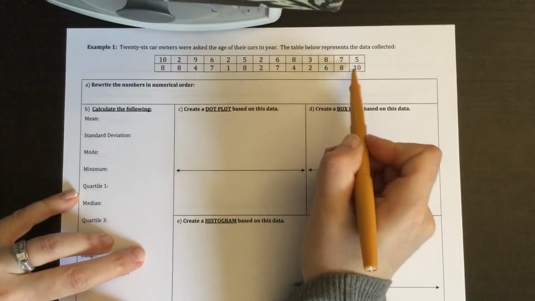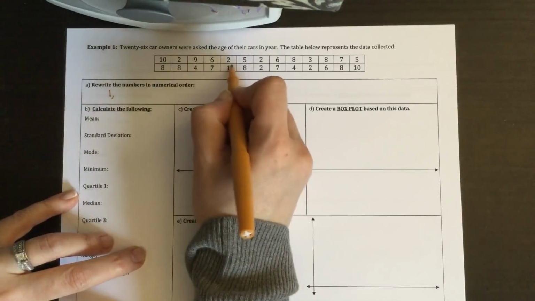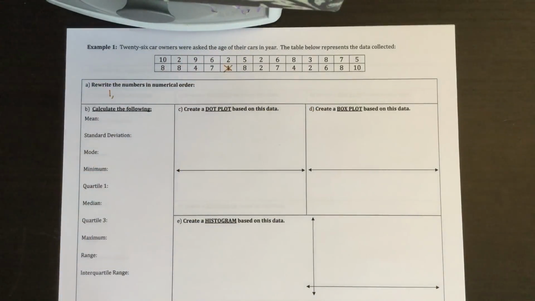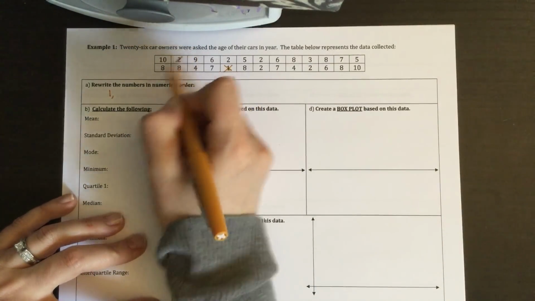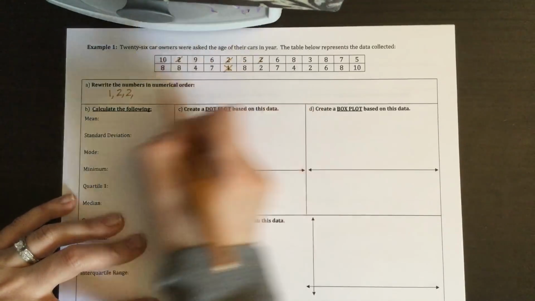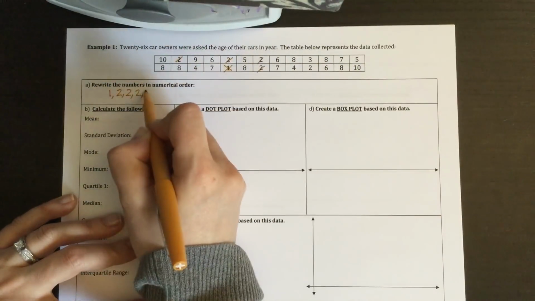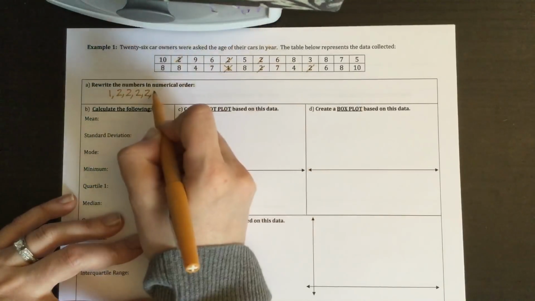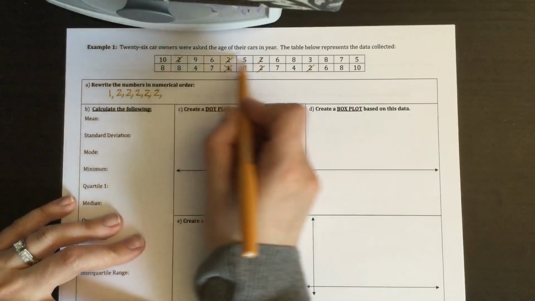Okay, so the smallest number that I see as I go through here is 1. And I only see it happening once. So I'm just going to rewrite the numbers in numerical order, and I'm going to cross off as I go. So the next highest number I see is 2. And there's 1, 2, 3, 4, 5 2s. Okay, then I keep going.